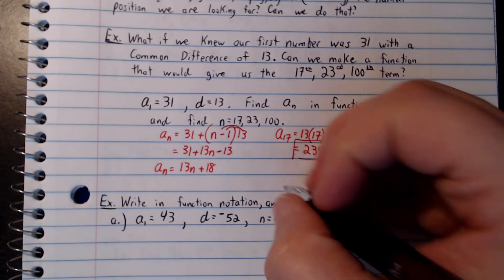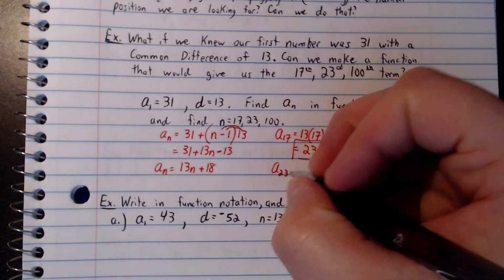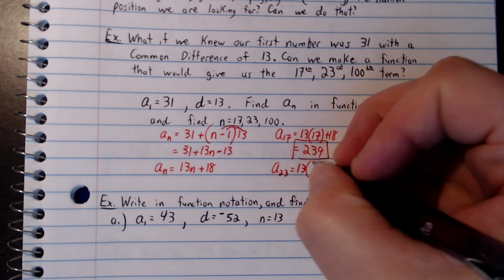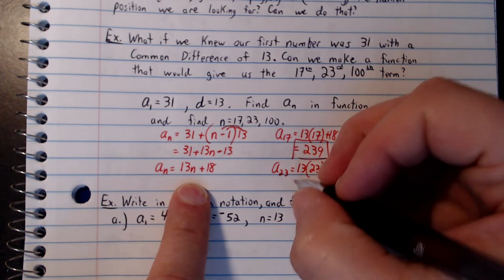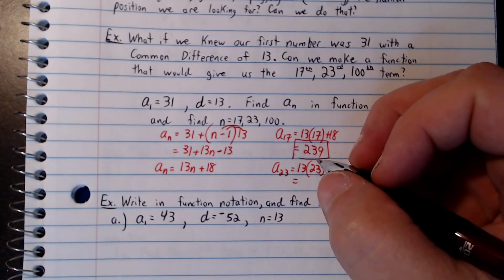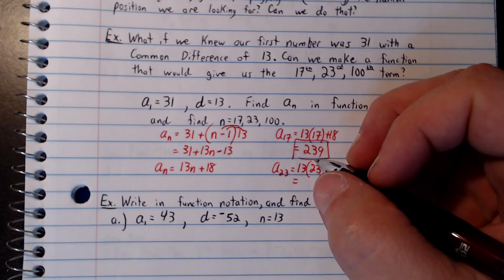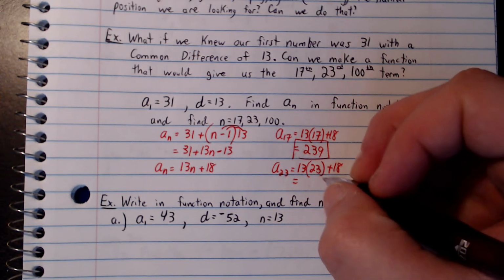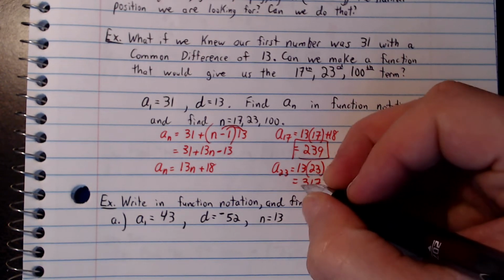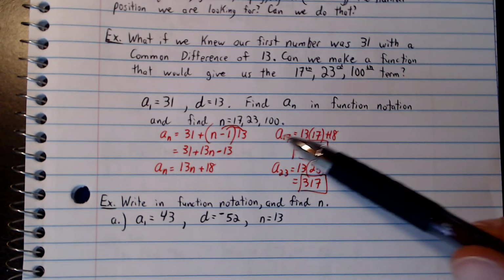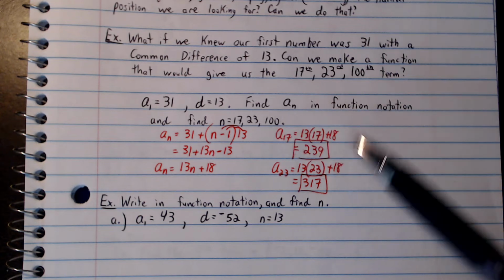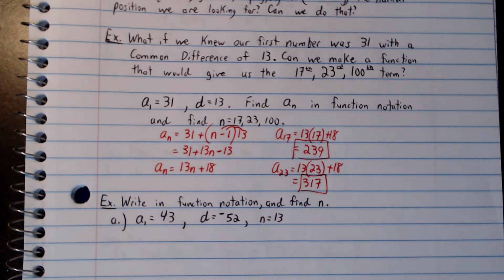What if we wanted to find the 23rd position? 13 times 23 plus 18 is 317. Way faster now, right? And again, we could find the 100th term. I'm going to skip doing that one for right now, but you get the idea of how that would work.